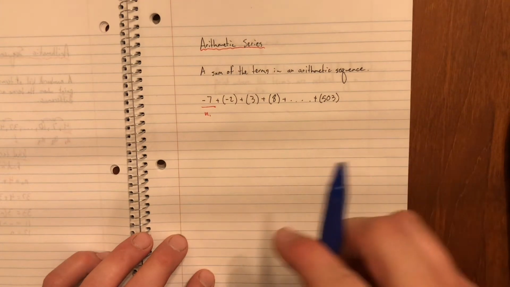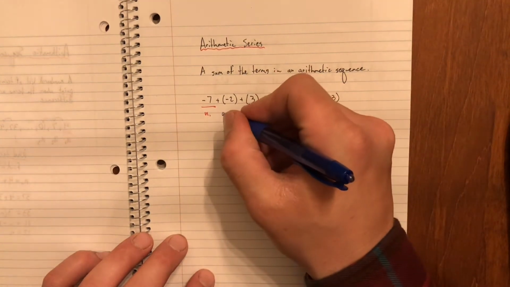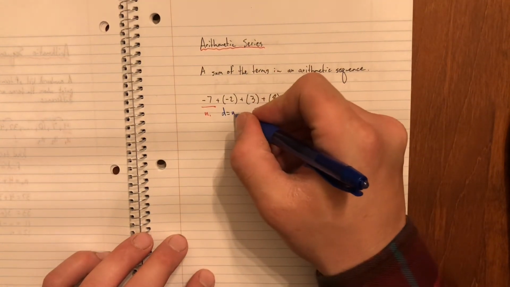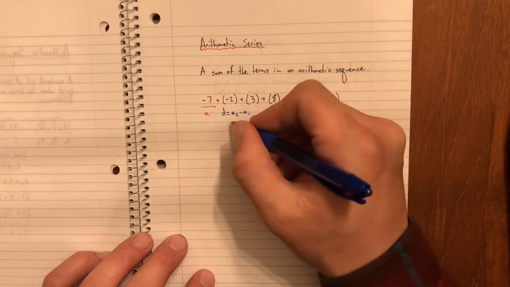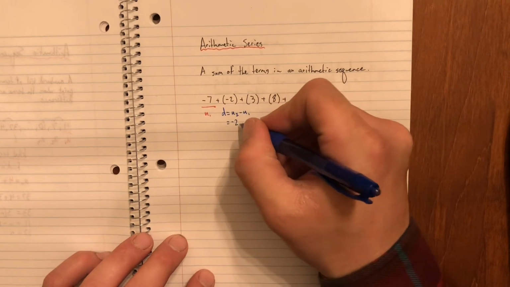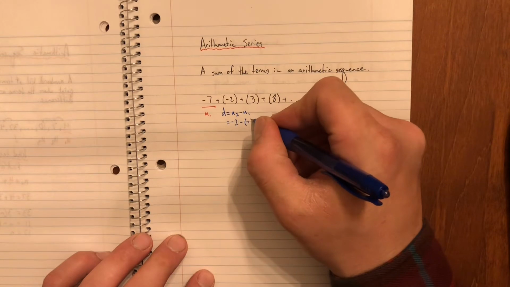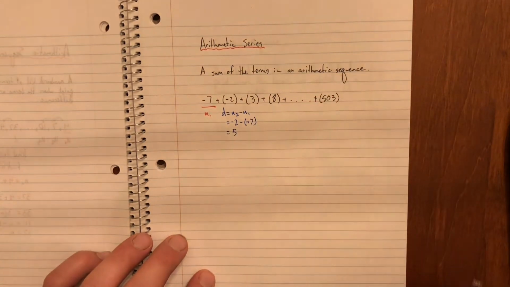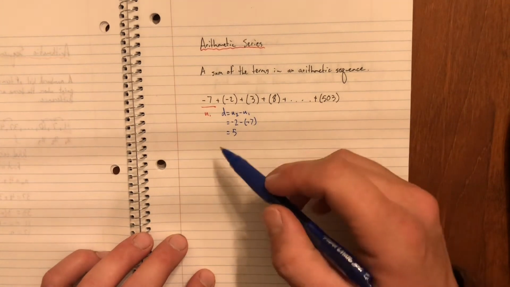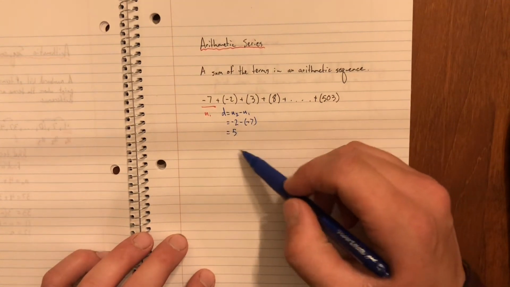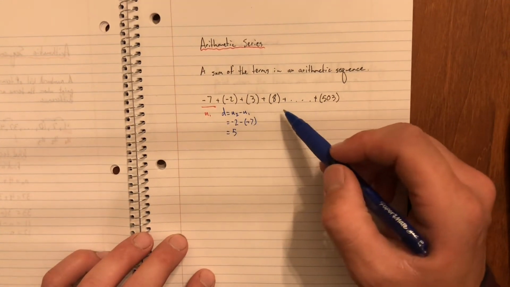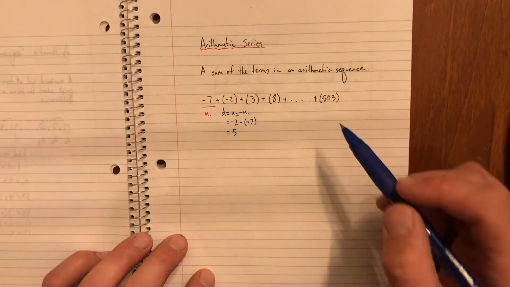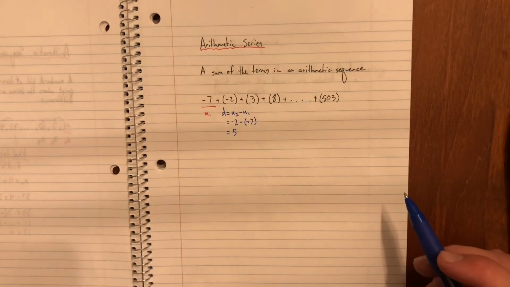And then you would use that formula to calculate D. You would say that D is equal to the second term minus the first term. So that's going to be -2 minus -7, and that's going to be equal to 5. Now, you probably didn't need to show all of this work to find D. I'm fairly certain you could have just seen that the pattern was it's going up by 5.